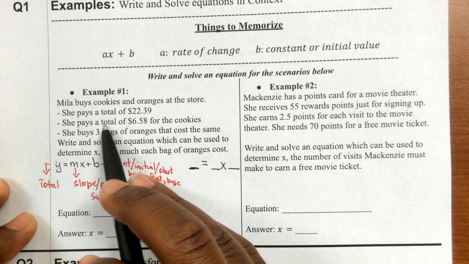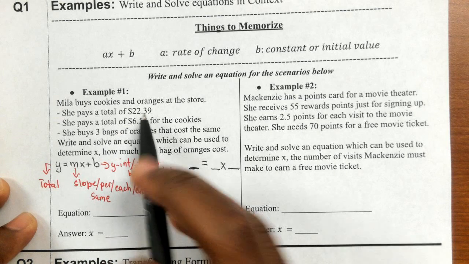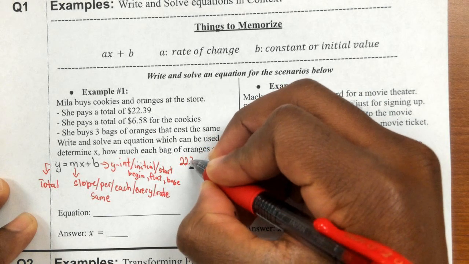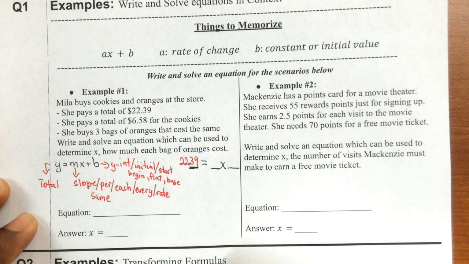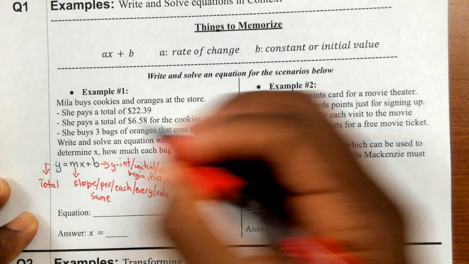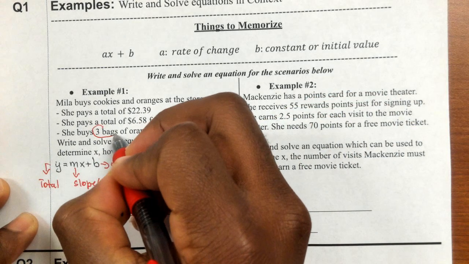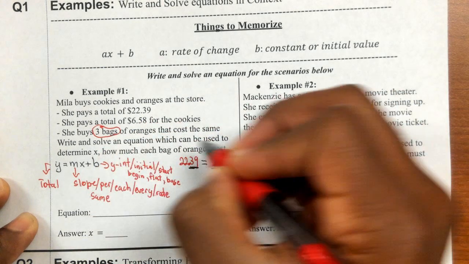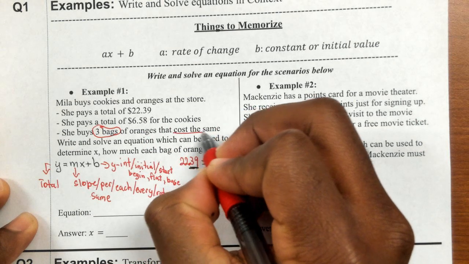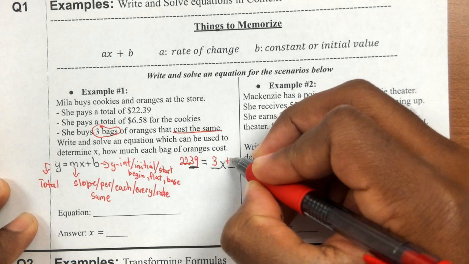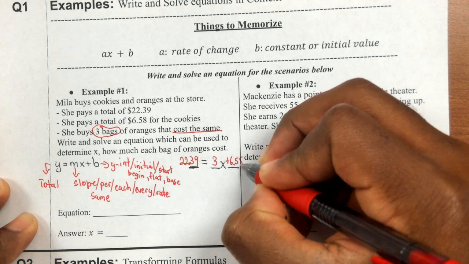Because the 22.39 is the largest number, and it says total right here. What represents your slope? Yup, the 3, because you're buying 3 bags and they each cost the same. And then your y-intercept is the 6.58.